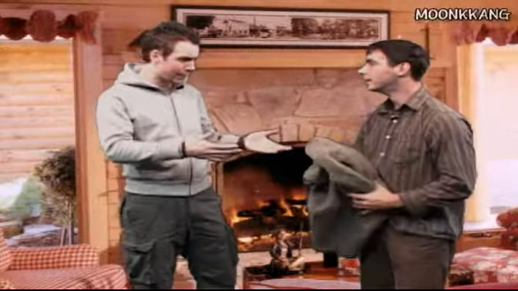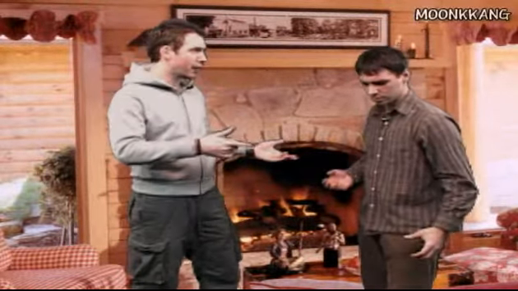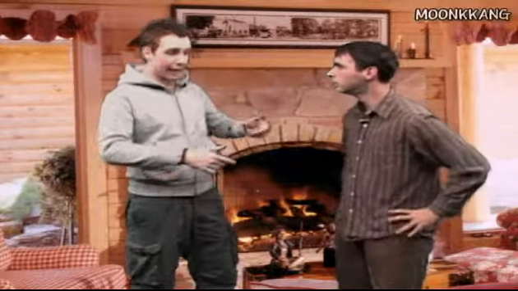Look, my hair is standing up. It must be because of your sweater. You created static electricity. How did it do that? Well, when you took off your sweater, it rubbed against your hair, and it caused electrons to transfer.